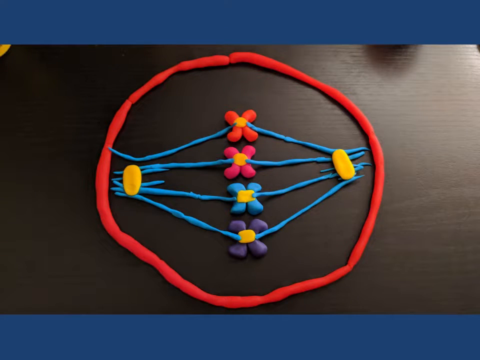Next is anaphase. During anaphase, the spindle fibers pull on the chromosome in opposite directions. This causes the centromere to break and sister chromatids to be pulled apart and move towards opposite ends of the cell.